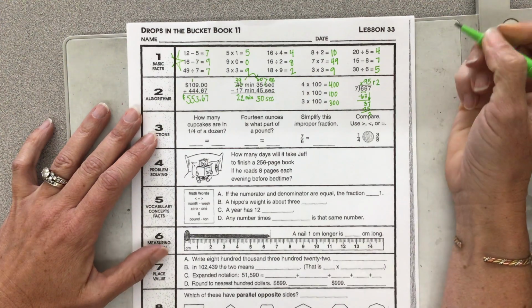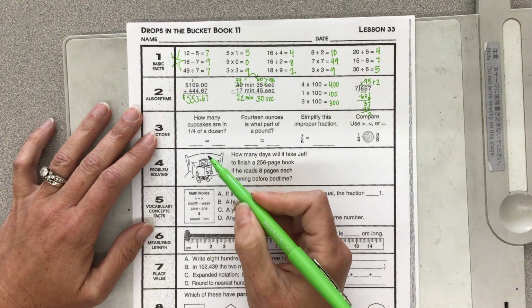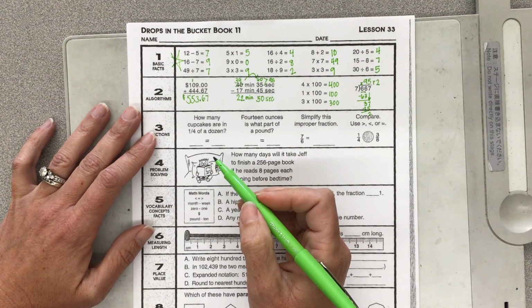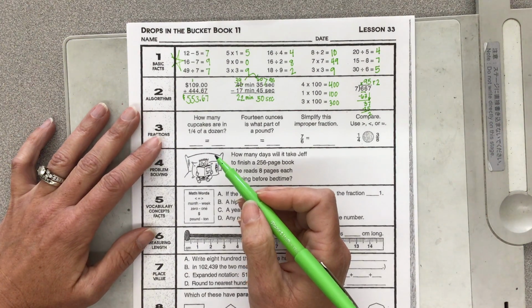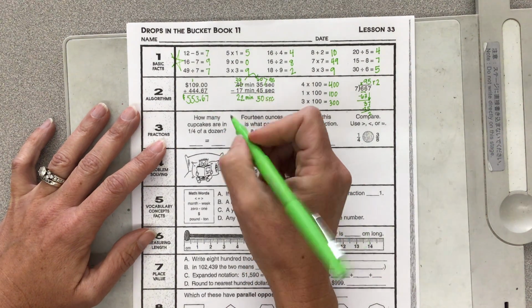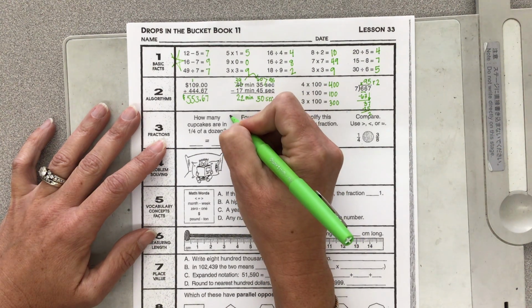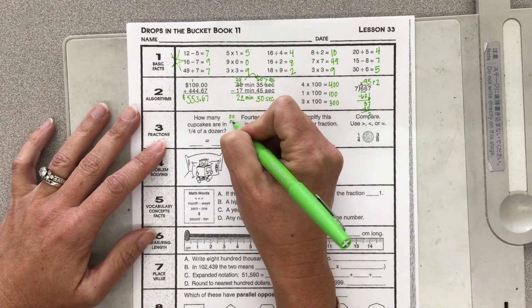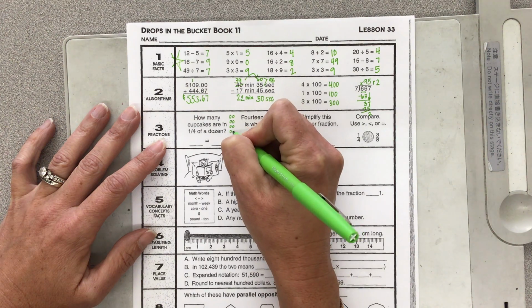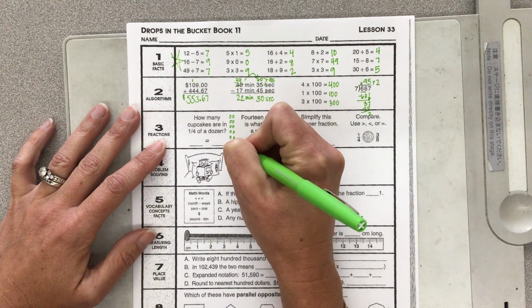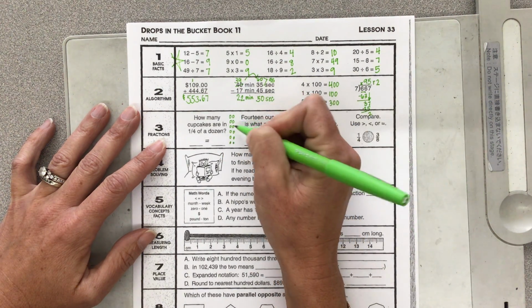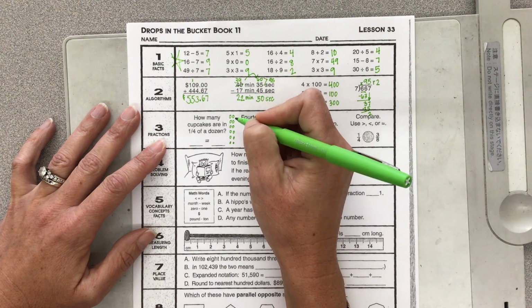Bring down the 7, and then we've got 5 because 7 times 5 is 35, which leaves us with 2 left over. How many cupcakes are in 1/4 of a dozen? If there are 12 cupcakes in a dozen, I'm just going to do 1, 2, 3, 4, 5, 6, 7, 8, 9, 10, 11, 12, and then I'm going to divide my 12 into 4s.